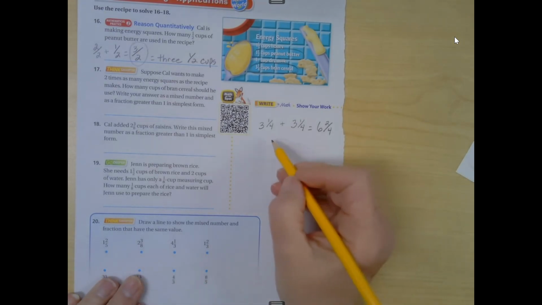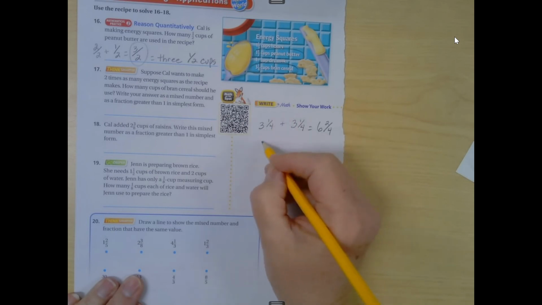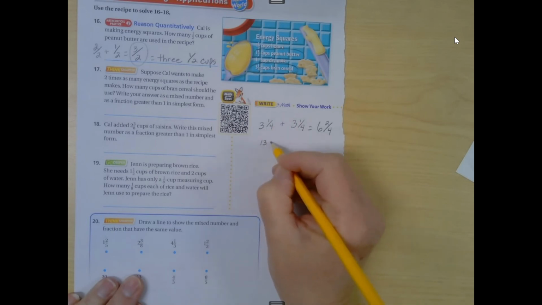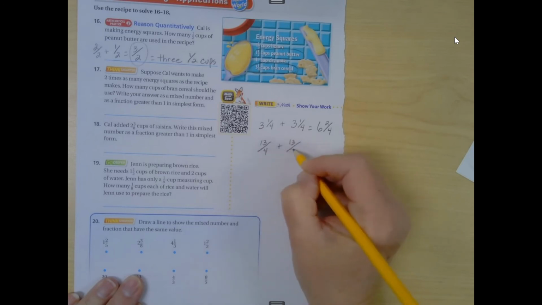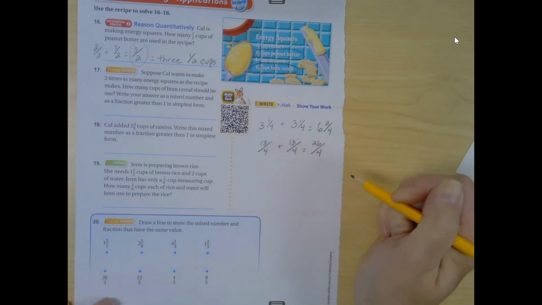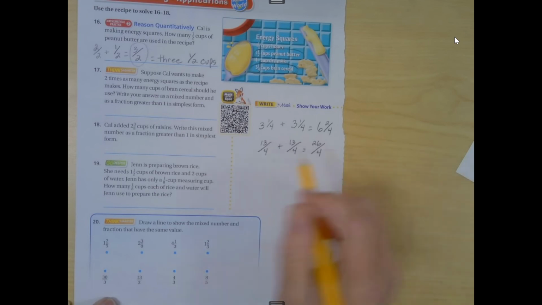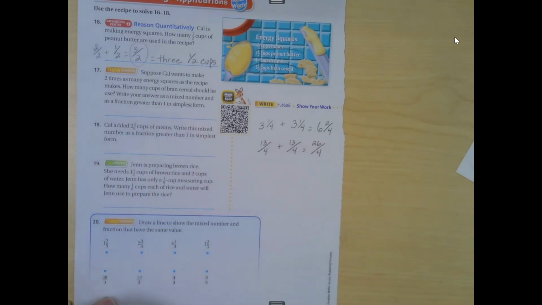We could also do 3 times 4 is 12 plus 1 is 13/4, plus 13/4 would equal 26/4. So it says write your answer as a mixed number and as a fraction greater than 1.